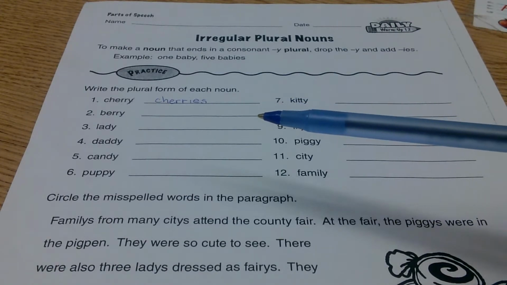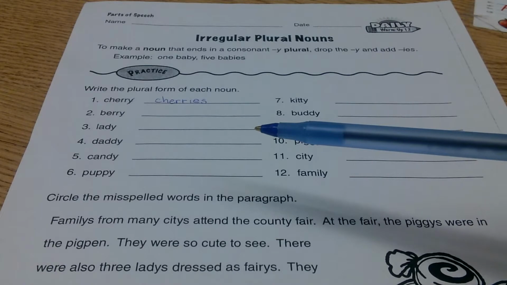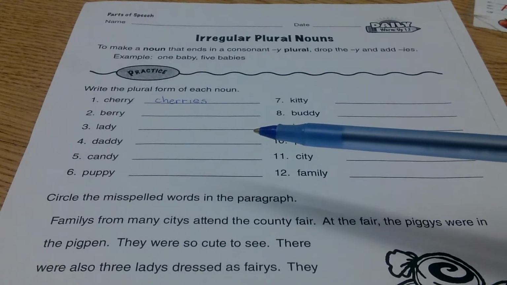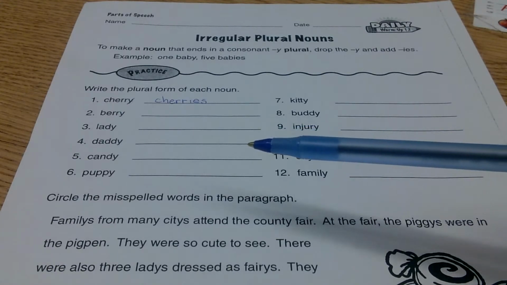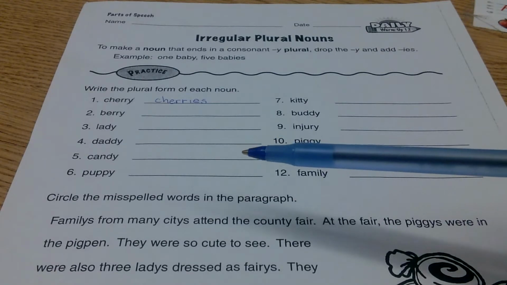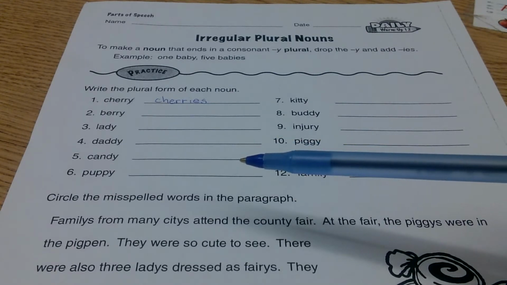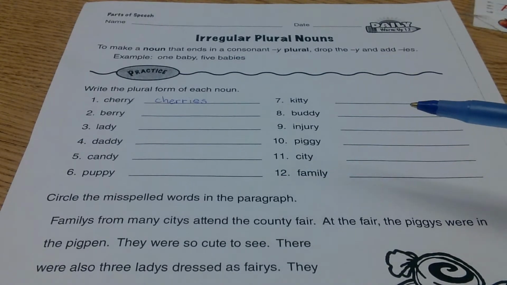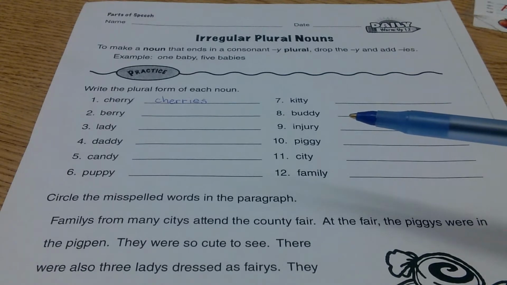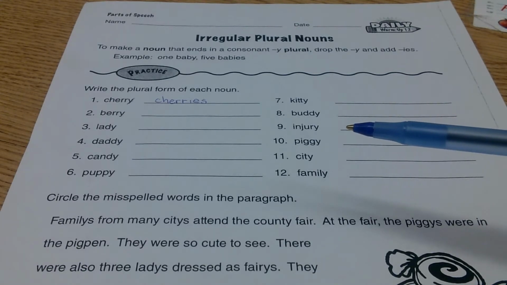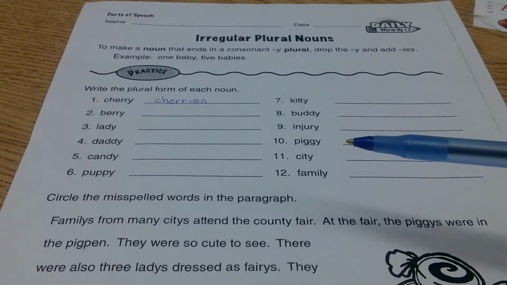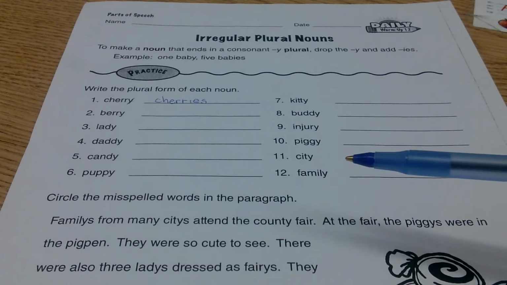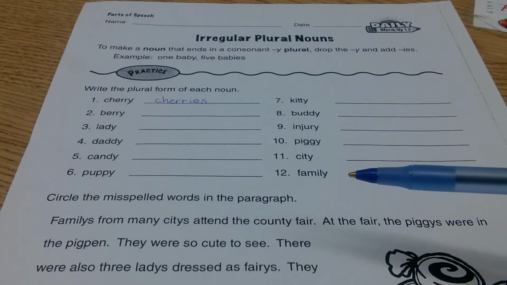Number 2 is berry. Number 3, lady. Number 4, daddy. Number 5, candy. Number 6, puppy. Number 7, kitty. Number 8, buddy. Number 9, injury. Number 10, piggy. Number 11, city. Number 12, family.